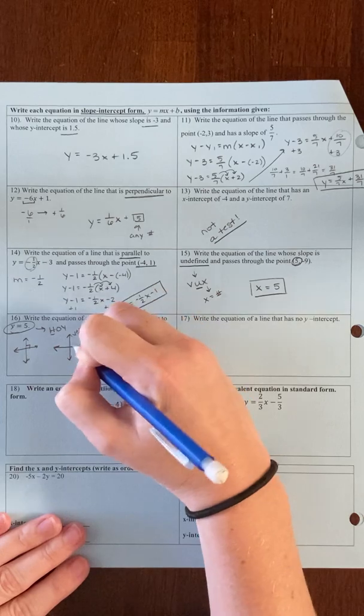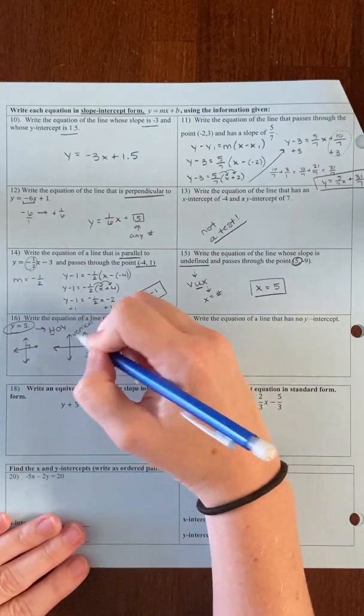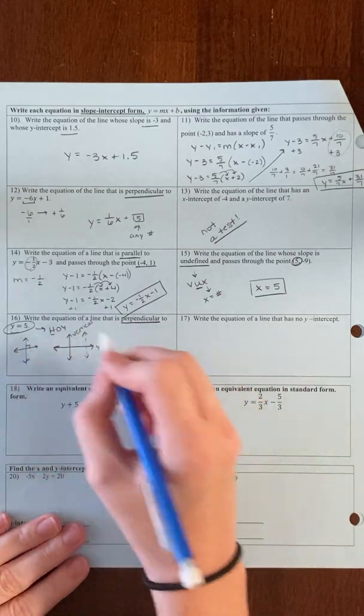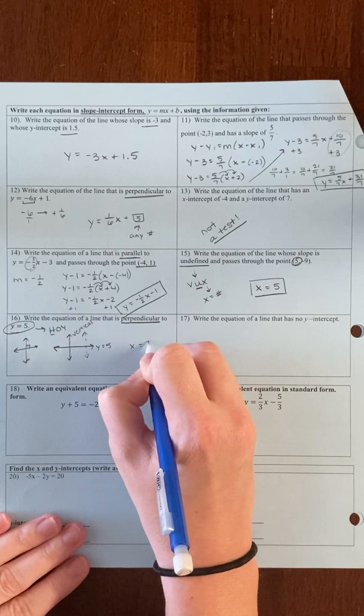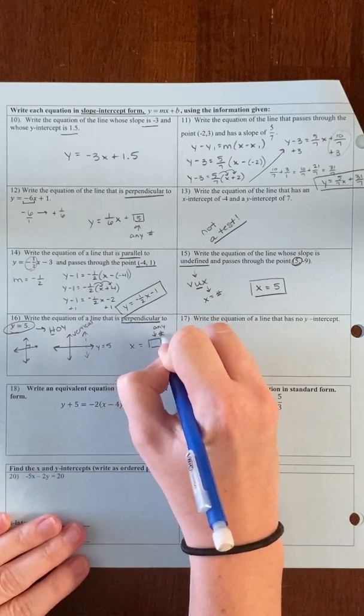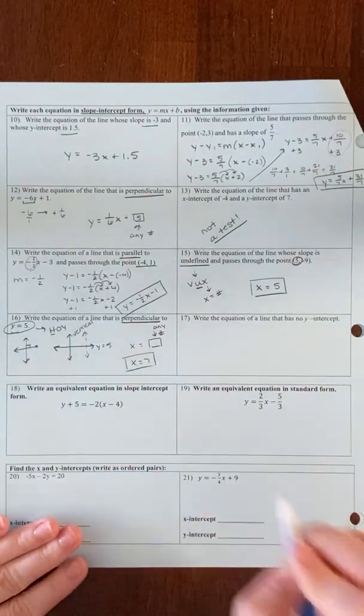And it could be any vertical line. It could be this vertical line. It could be this vertical line, okay? Any vertical line. So our answer here, an equation of a line that's perpendicular to that, would be x equals, and you could put any number here. Any vertical line would work. So x equals 7, for example, would work.